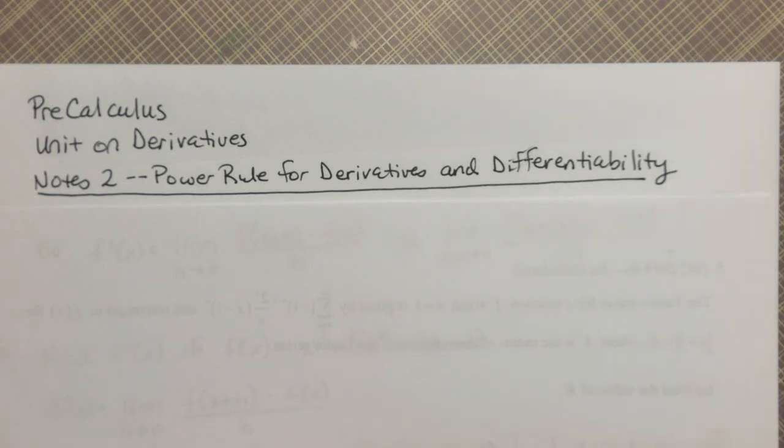We are in our second notes of our unit on derivatives. Today we're going to take a look at the power rule for derivatives and the concept of differentiability.